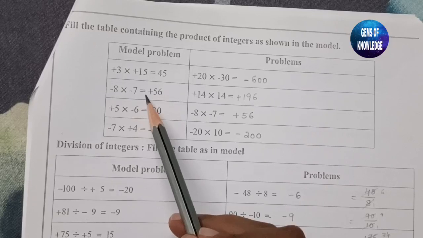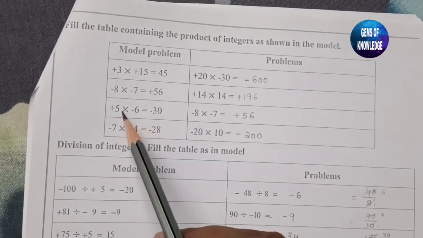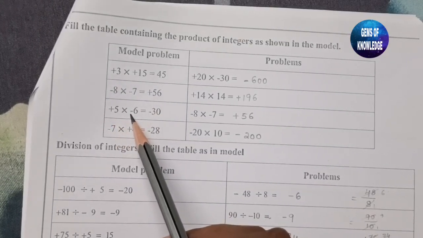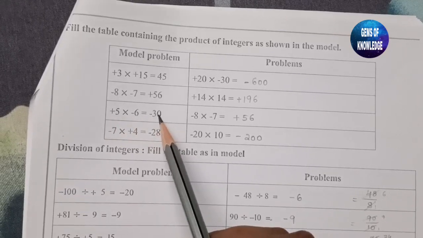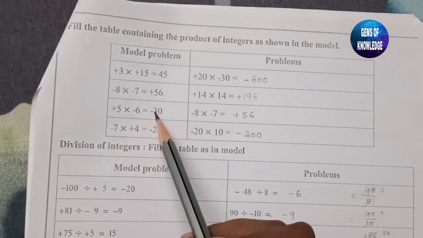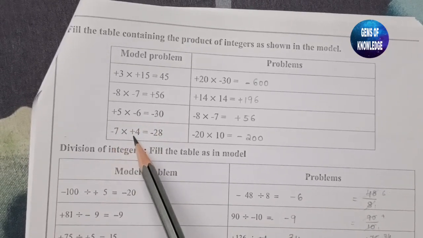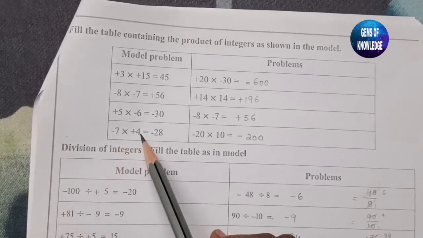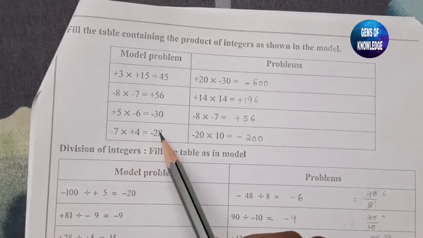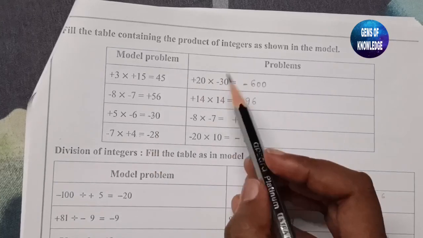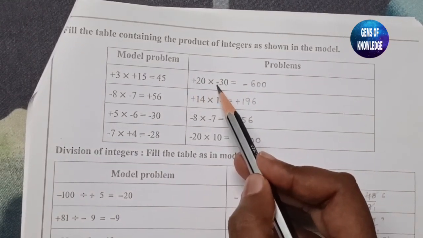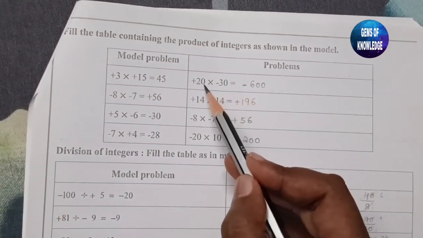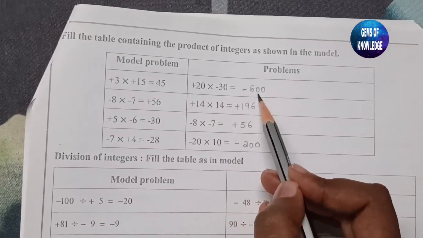Okay, so 8 7s are 56, and two different signs are given. One is plus and one is minus. So 5 6 are 30 obviously, and plus into minus will be minus. Here also plus into minus, two different signs, then it will be negative only. Okay, similar way here two different signs will be always negative itself, and 20 into 30 will be 600.